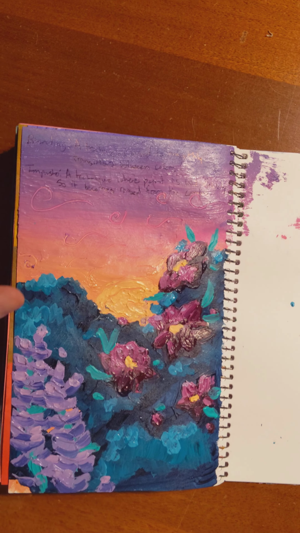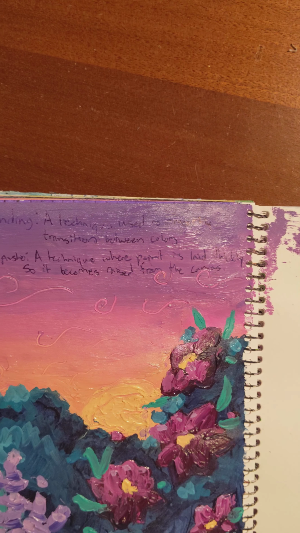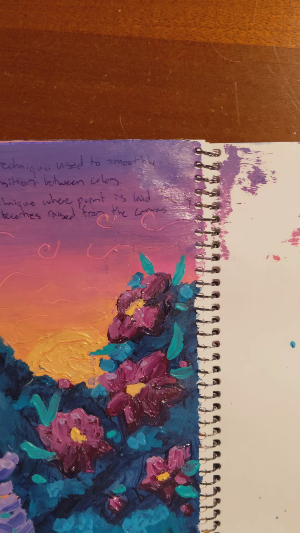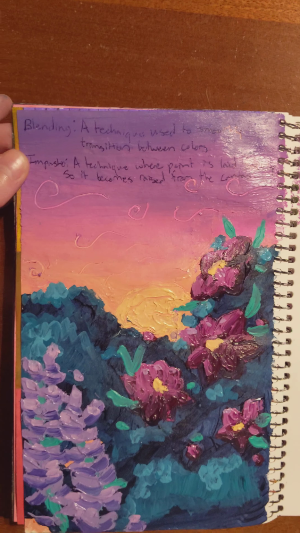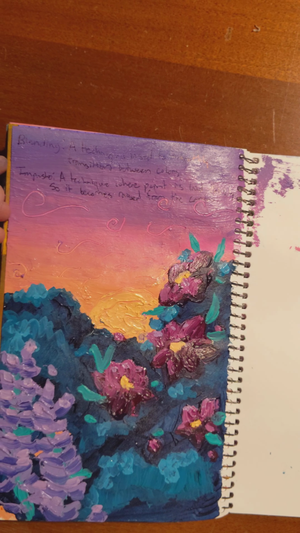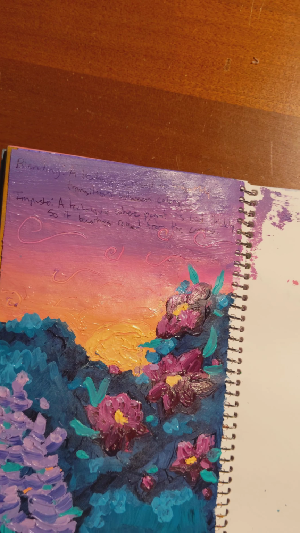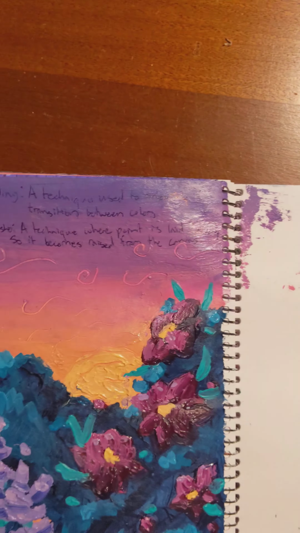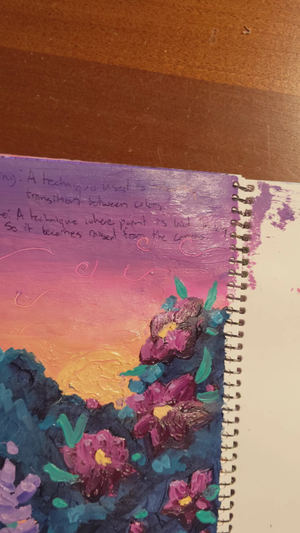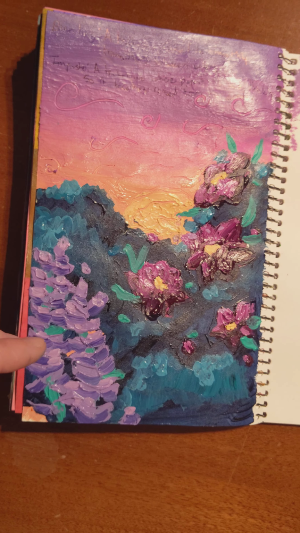This is my page for blending and impasto. Blending is a technique that is used to smoothly transition between colors. So to represent that, I did a sunset in the background that goes from purple to orange, and it's blended downwards. The impasto technique is where paint is laid on thickly so that it becomes raised from the canvas.